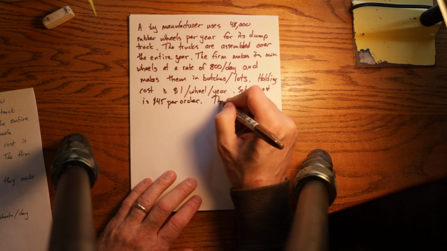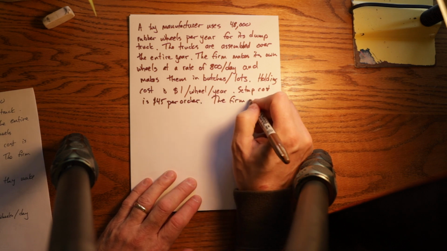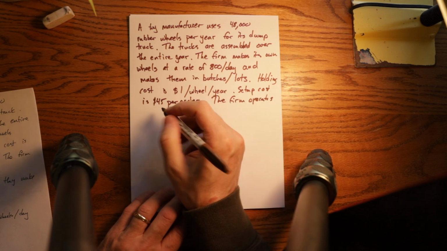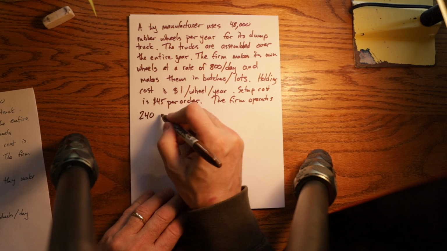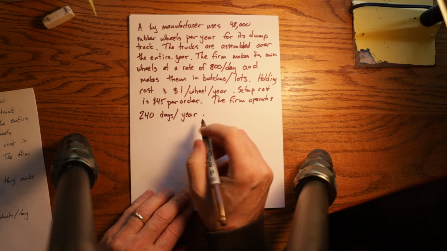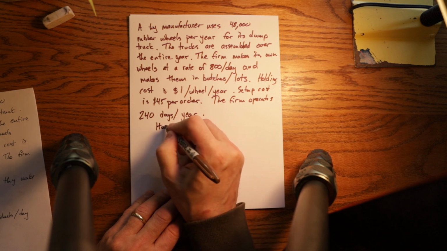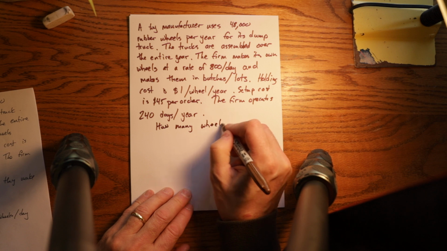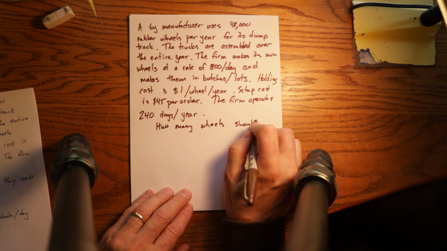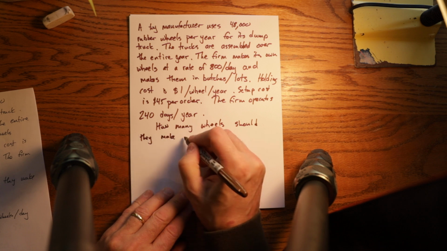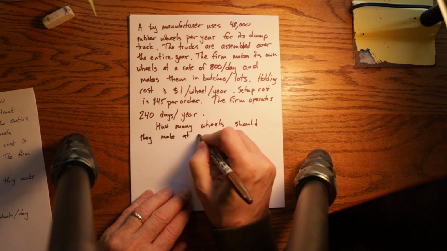The firm operates 200 days per year. How many wheels should they make at a time?